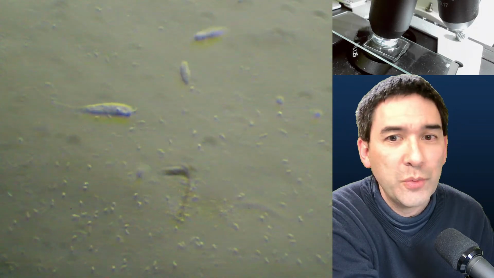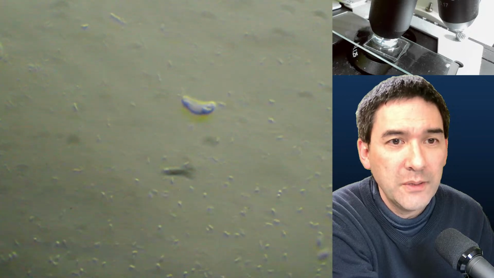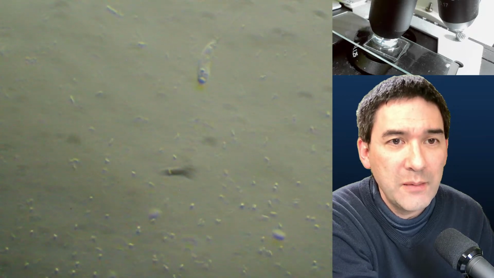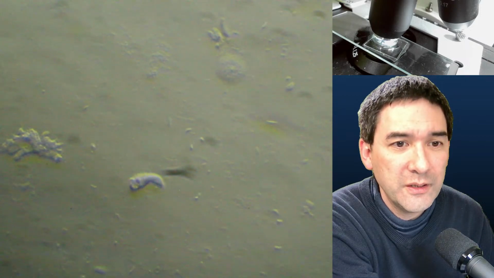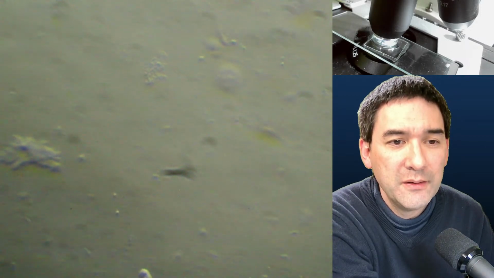Oops! Now my camera switched off and switched on again. That's interesting. Maybe it has this 30-minute timer in here. It was switched off and then switched on again. So lots of stuff happening.